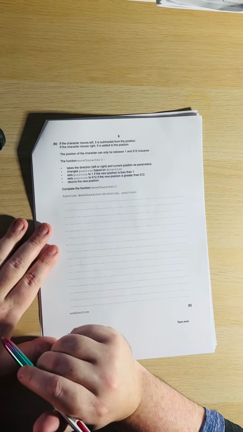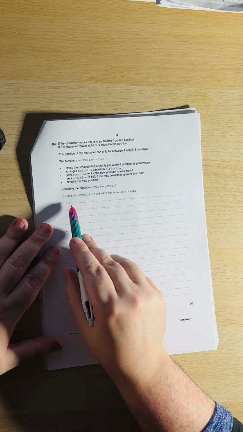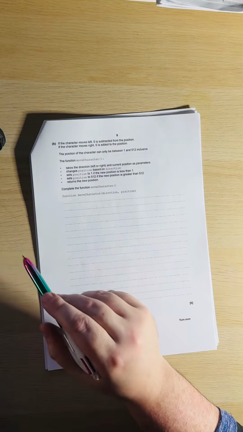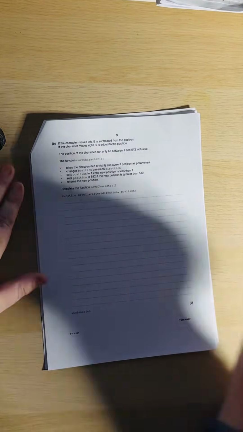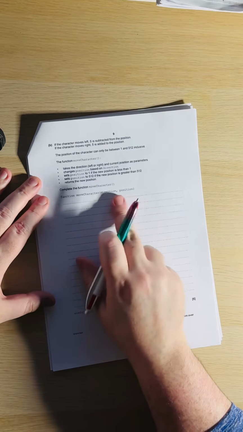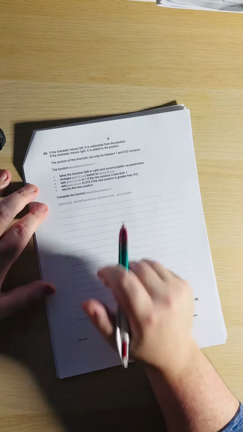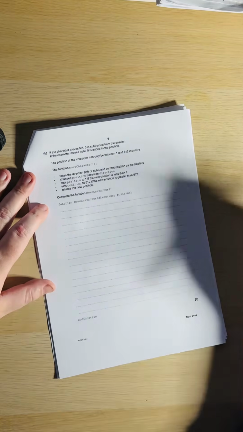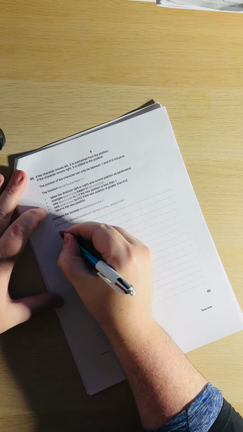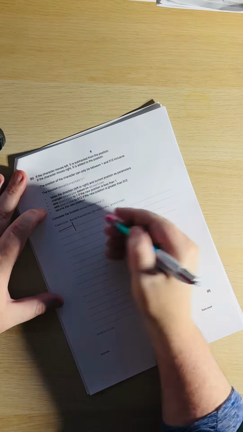Complete the function move character, and we've got that already started for us there. Now it's important that where they've already started the code, we don't go changing things. So for example, the variable names are direction and position. We have to use those variable names. That's important because they're the parameters that are being passed into this subprogram. So I'm going to start, it needs to be indented, of course, because it's a function.